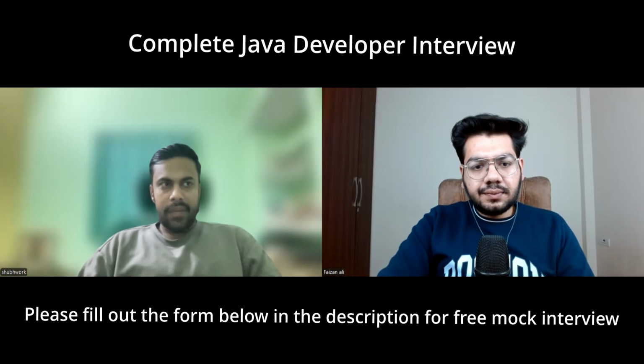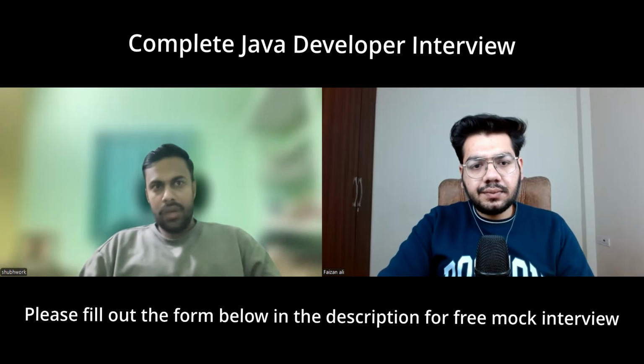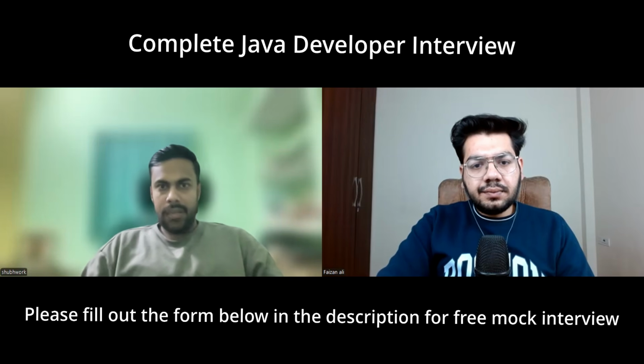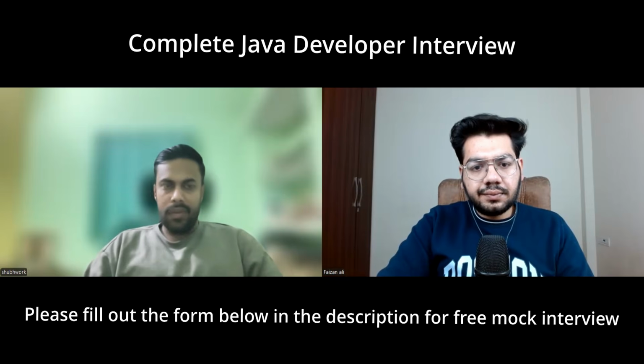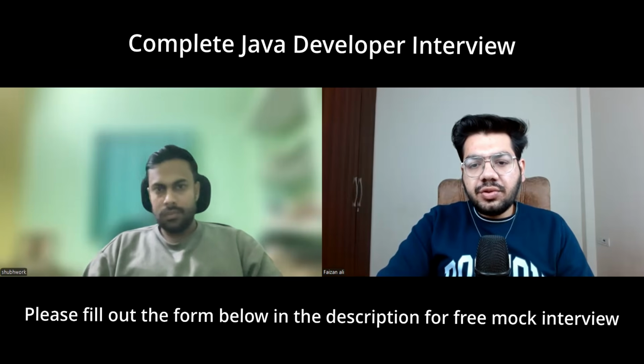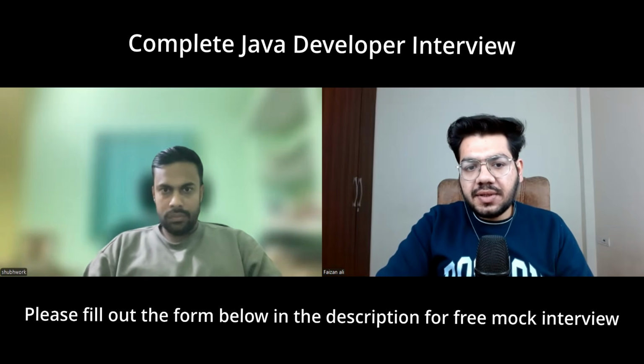But after Java 8, we have an update for concurrent hash map. Now it only locks the specific bucket where the read or write operation is going on, and all the other buckets are available for reading and writing. So it is better.